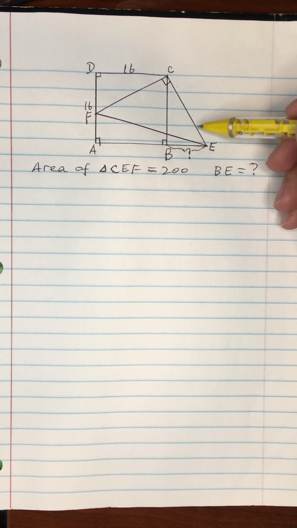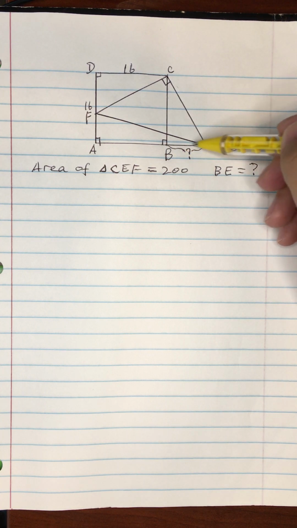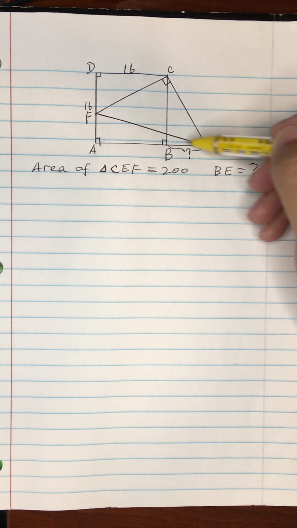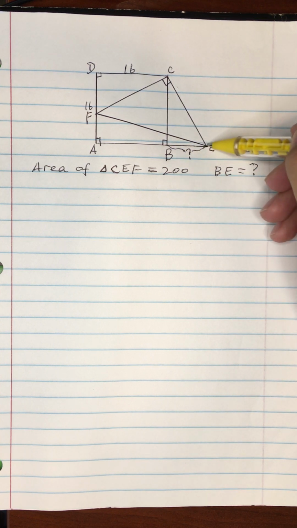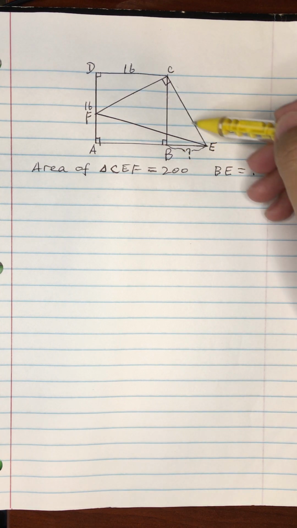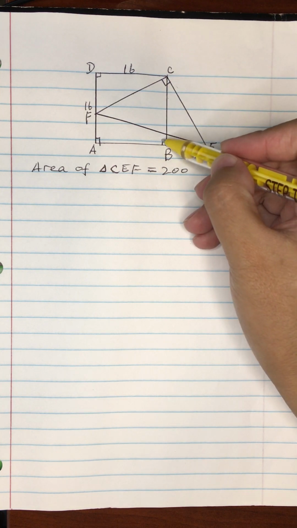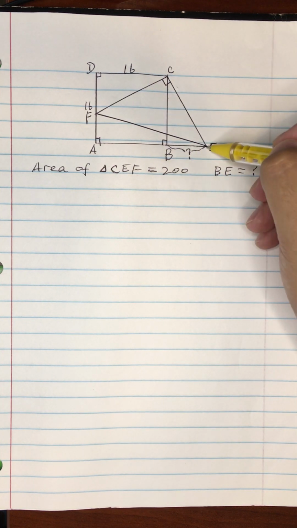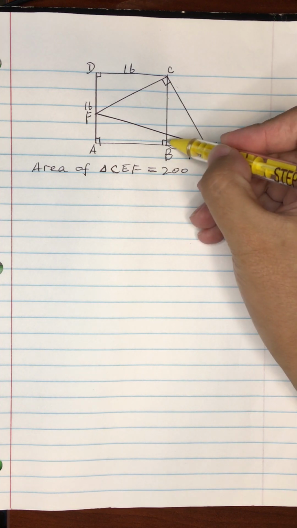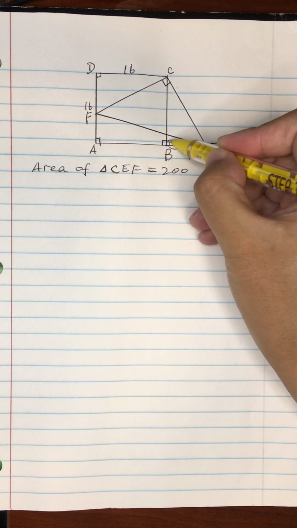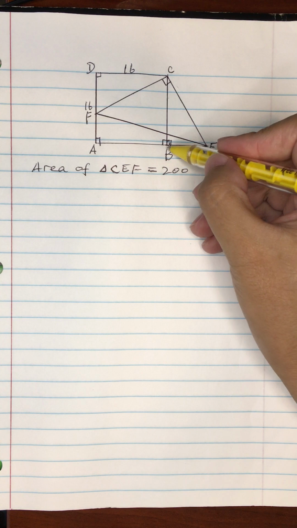And then we need to find out what's the length of BE. It's the side length of this triangle. So don't forget this is a 90-degree angle, so CBE is also a right angle triangle. So this is 90 degrees. So this is 90 degrees. So how do we get the value of BE?